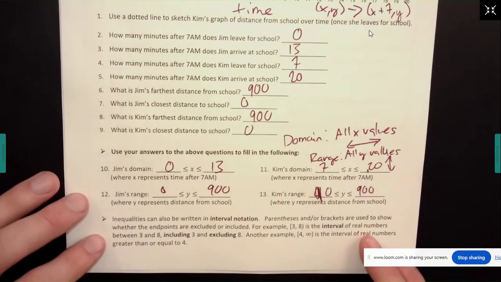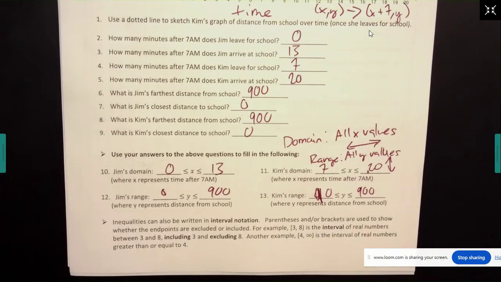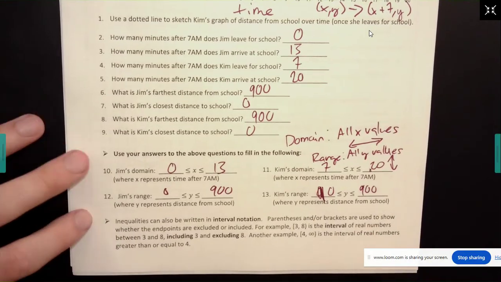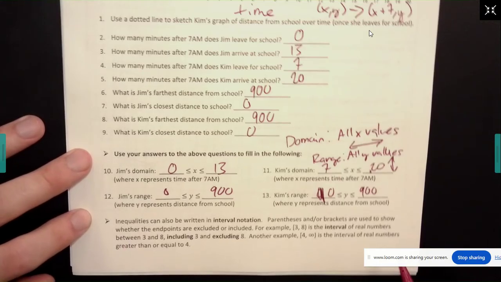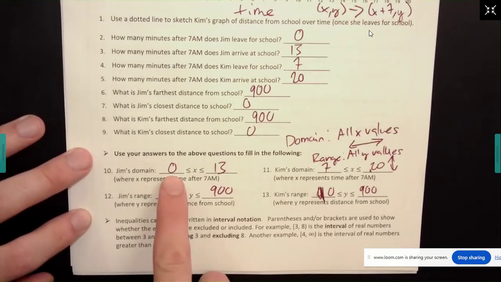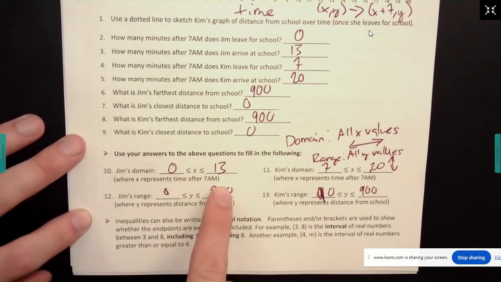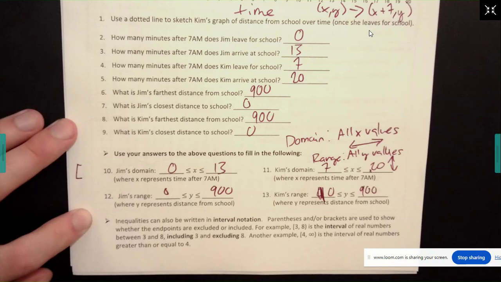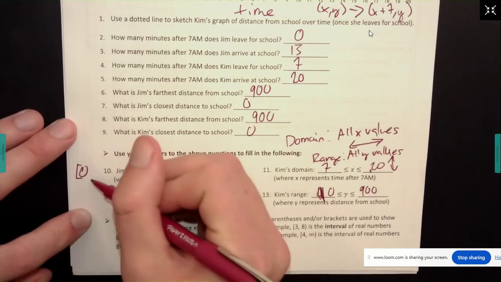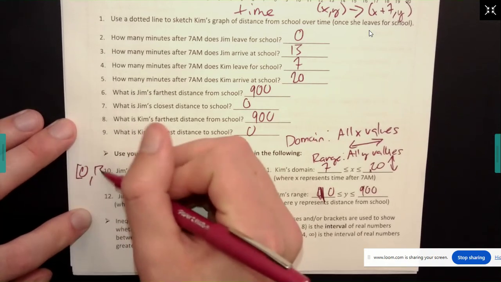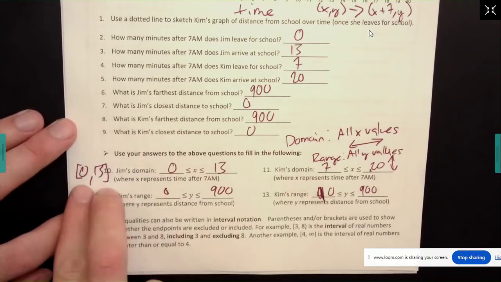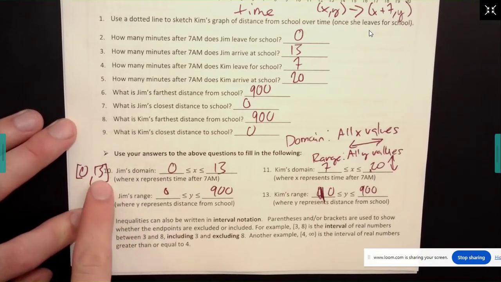Okay? So, this part on the bottom talks about writing it in interval notation. That's the way I like to do it. So, really, we're just going to be using brackets here. So, 0 was our lowest number, 13 was our highest number for a domain. I'm going to put a bracket, put a 0, comma, 13, bracket. So in between the brackets, you have your lowest number, a comma, and then the highest number. Okay?